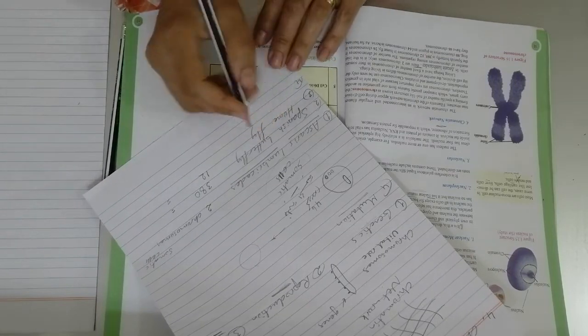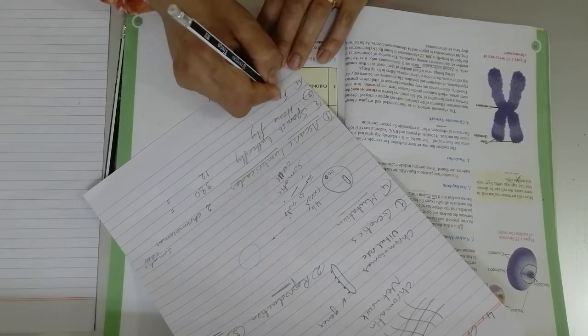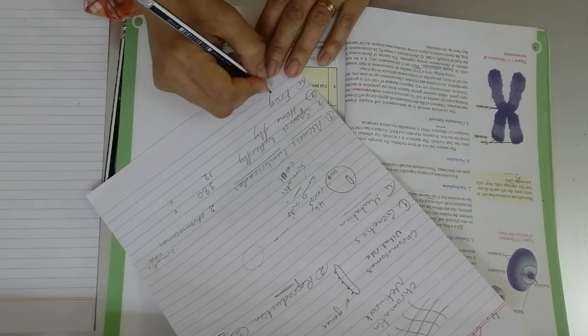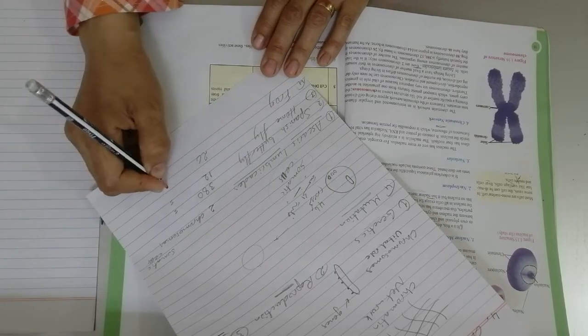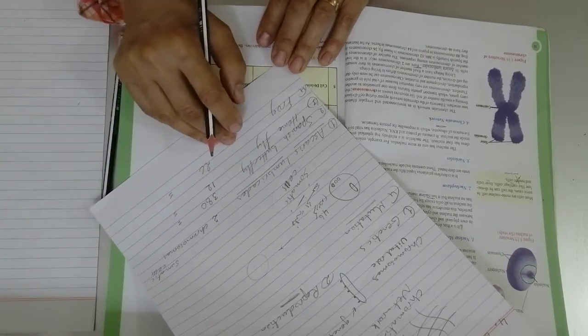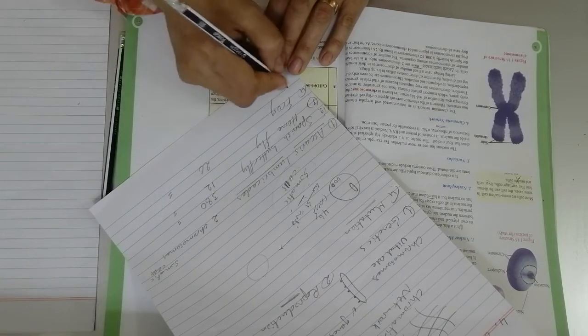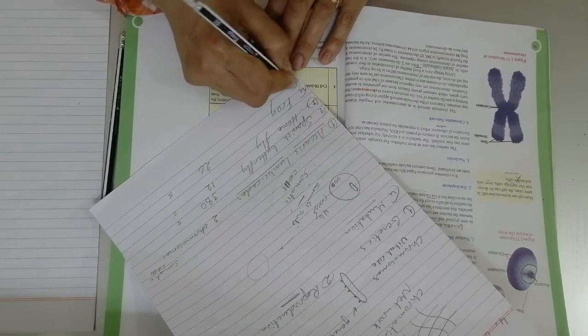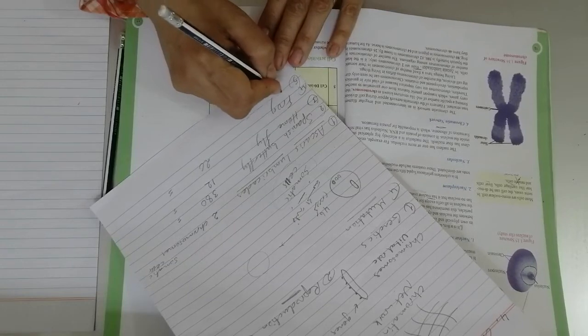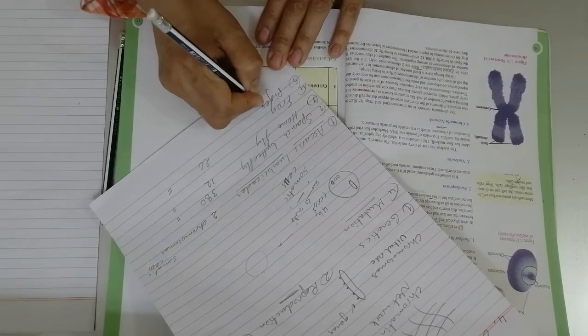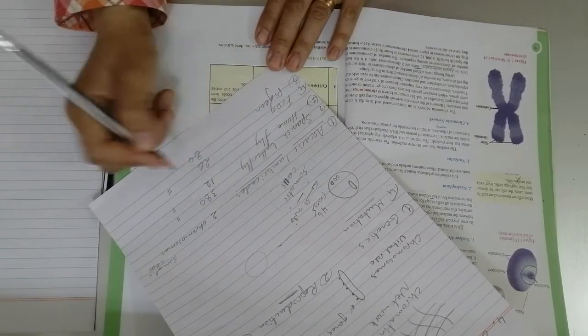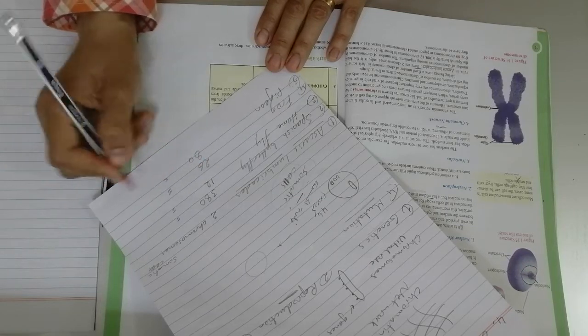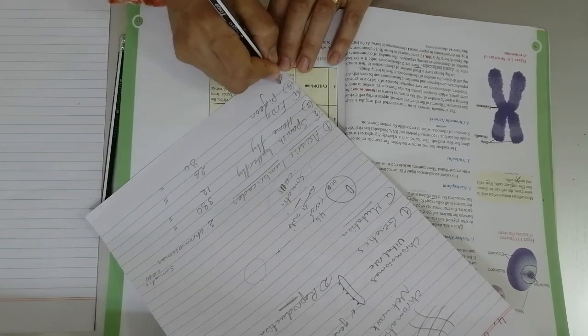The fourth example is the frog. It has 26 chromosomes in its somatic cells. And the pigeon has 80 chromosomes in its somatic cells.